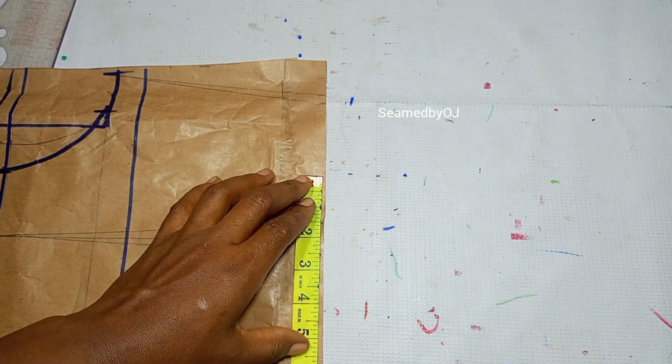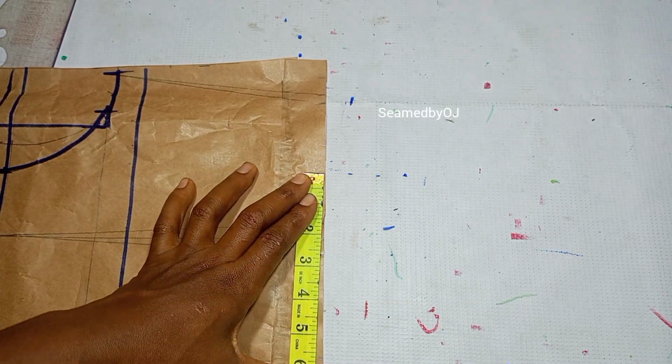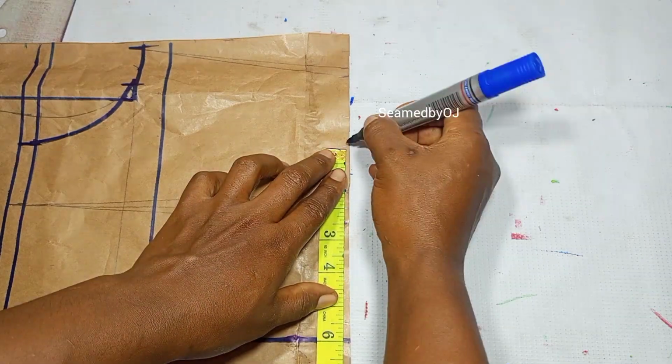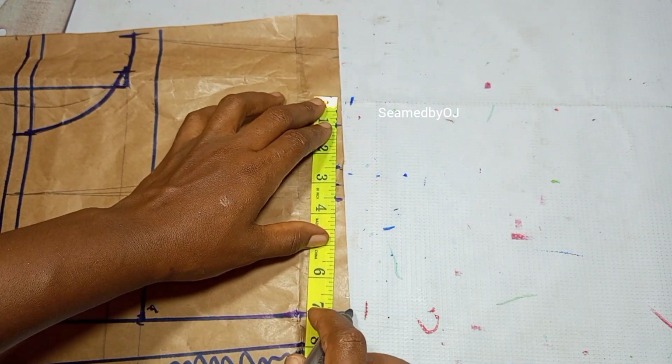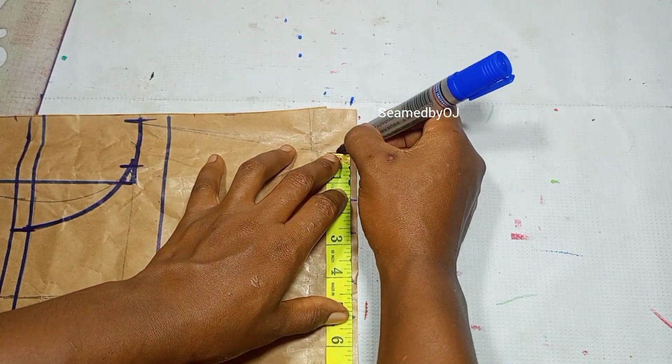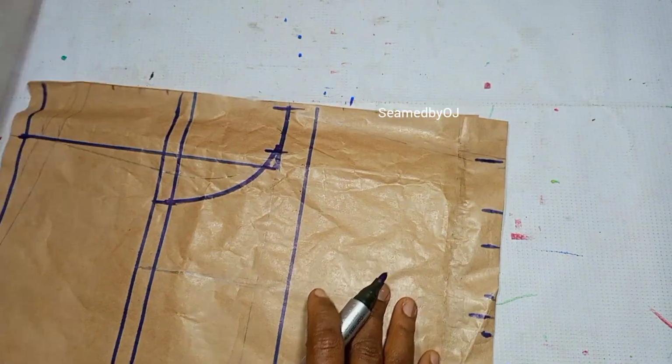So now I'll be marking my waist circumference divided by 4. Remember, it's starting from this place here. So I'll mark it here 6 inches. The dart intake is 1 inch. Replace it. Then our side seam allowance of 1.5 inches, we'll also mark it here. Then I'll block.